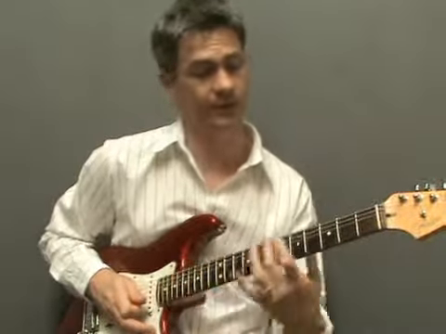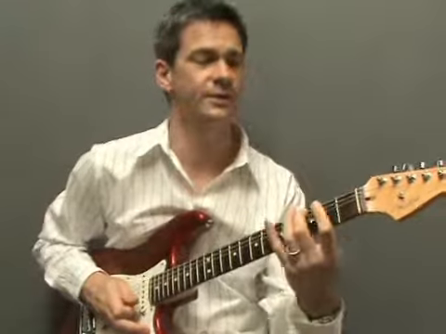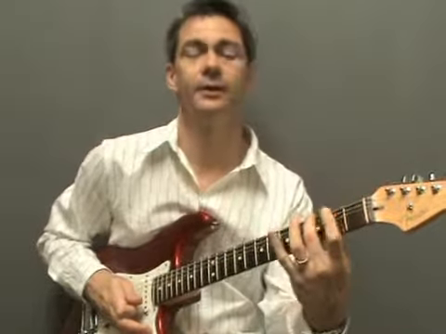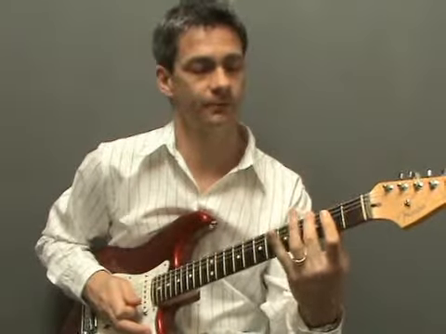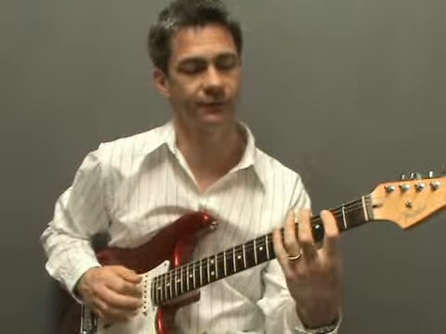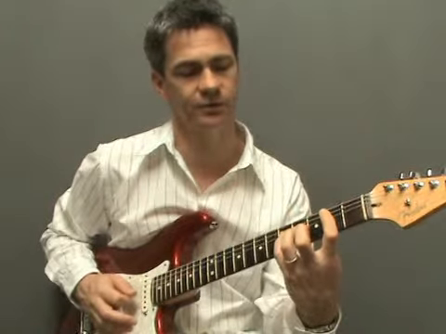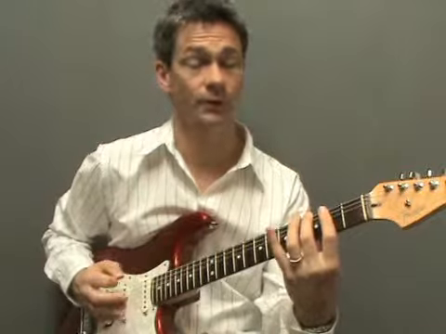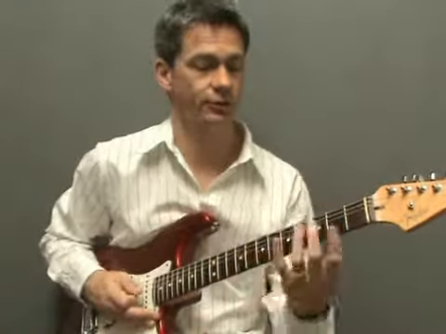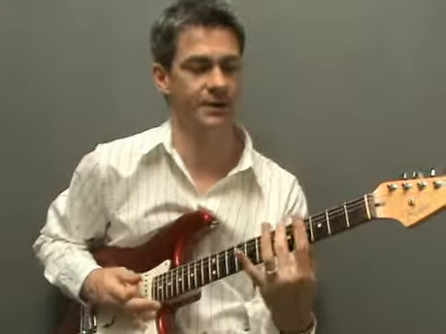If you can't manage to get up there, you could go down and do that at the 3rd fret. 1, 2, 3. The note G again there. And play the same pattern. Root, 3rd, 5th, major 7th, octave. That's G major 7. So I'll go through them again, starting from the 5th fret, A.